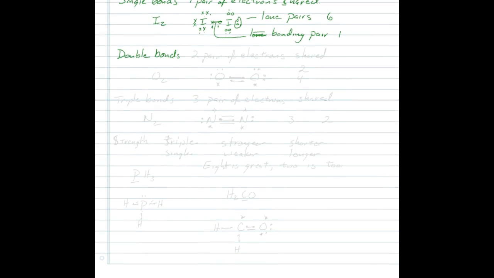Double bonds don't have 1, they have 2 pairs of electrons that are shared. So that's 4 electrons total. An example of that would be oxygen, O2. So you have 2 O's, put them down. You put a singleton towards the other one. Oxygen has 6 valence electrons, which is more than 4, so that doubled up lone pair will always be away from it.